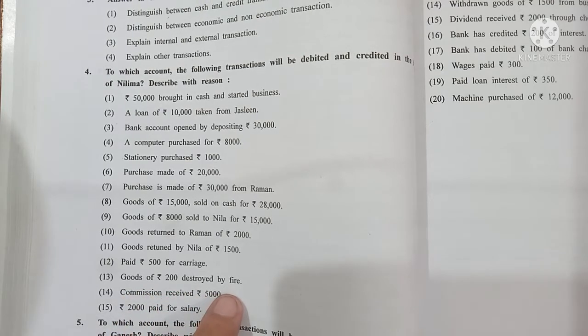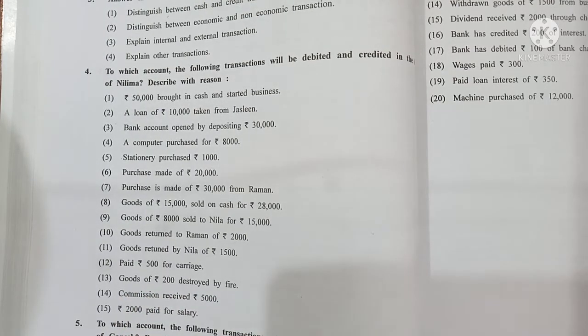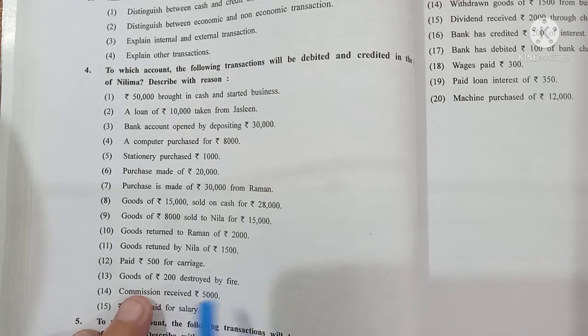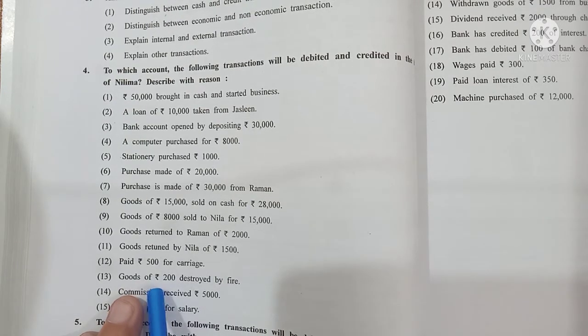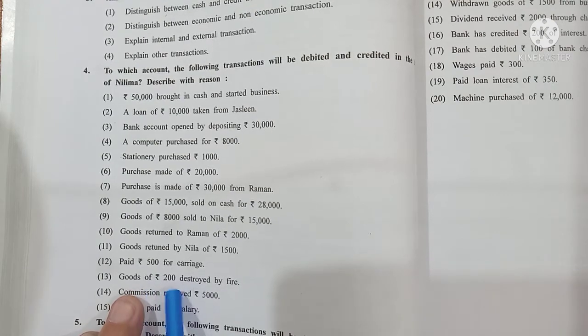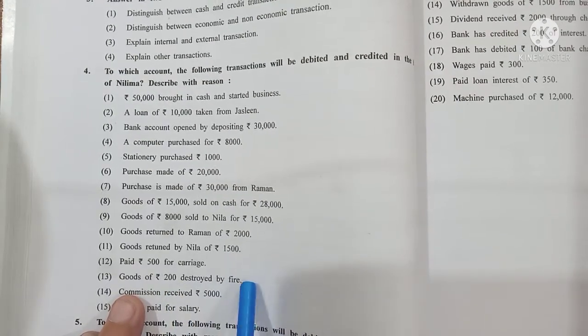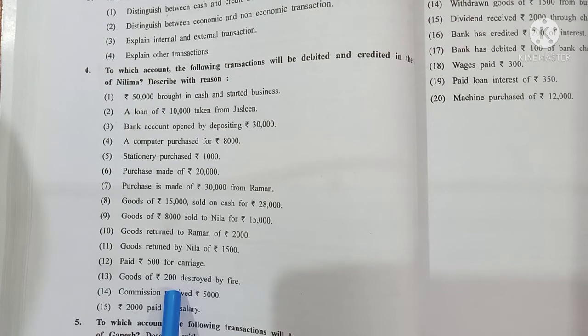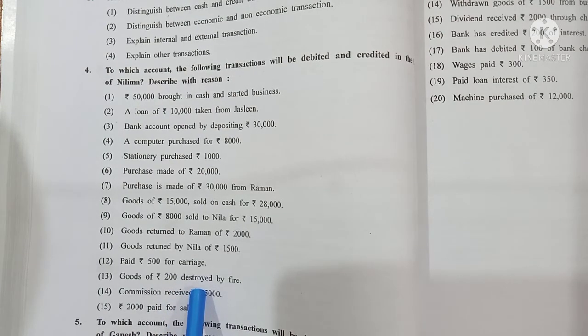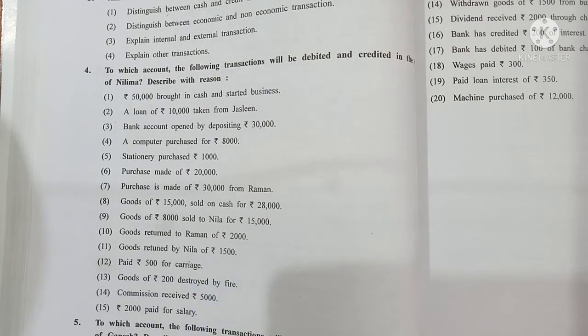Goods of rupees 200 destroyed by fire. You will think, sir, whether it is a transaction or not. It is also considered a transaction, because if you do not consider it a transaction, your accounts will not tally. The two accounts that will come are goods destroyed by fire account and loss due to fire account. Keep in mind once again, this is a different type of transaction. Goods destroyed by fire, the two accounts will come.